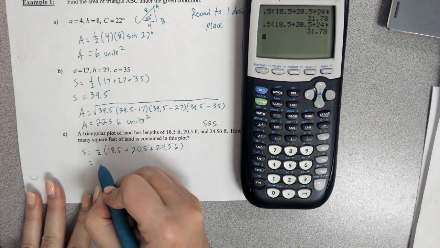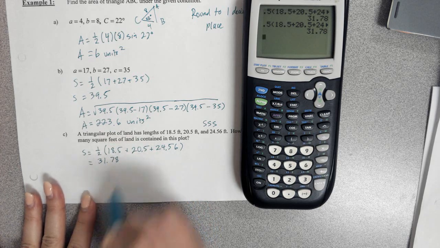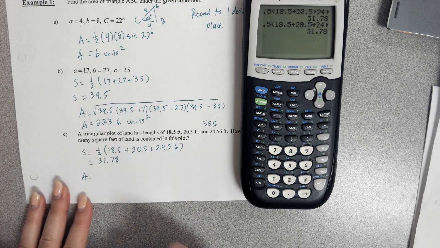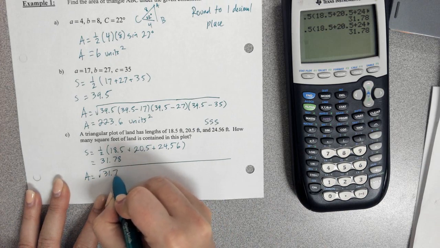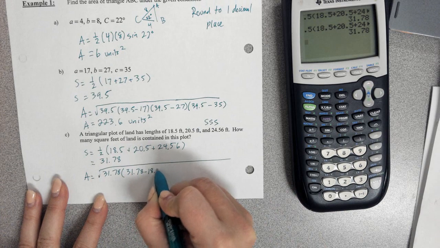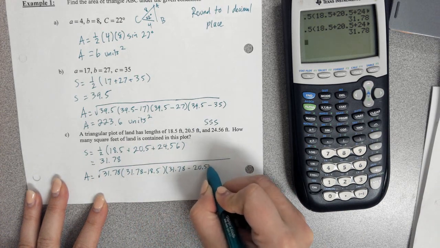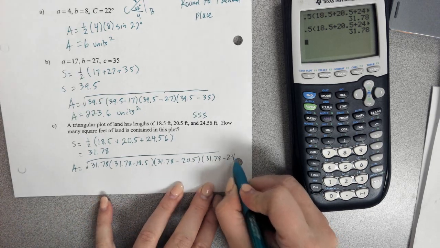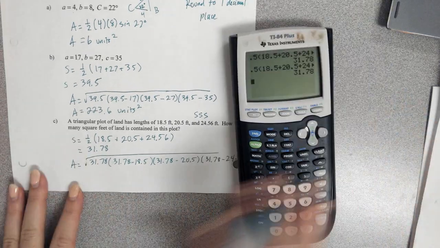Alright, I got 31.78, and I'm going to use that whole S value so that I don't lose any accuracy until I have to round at the end. And then set up my area. Big old formula.